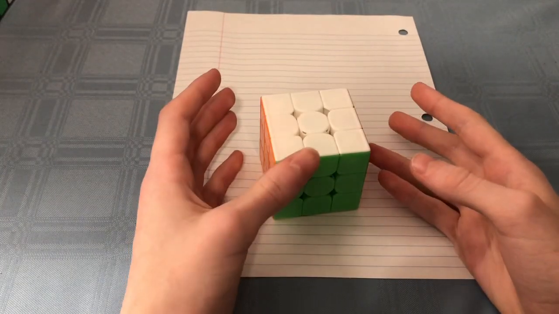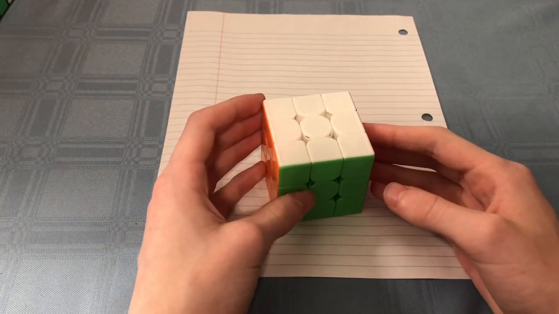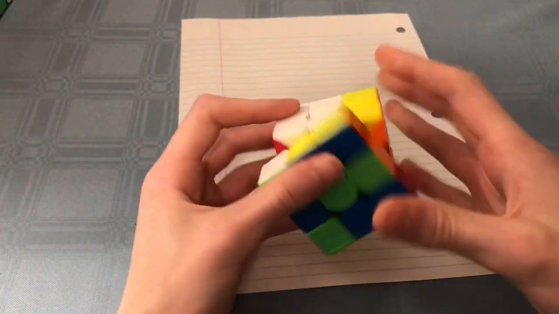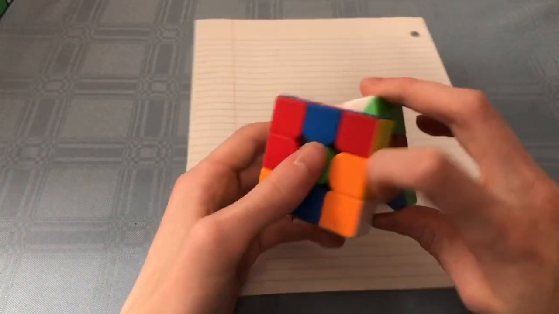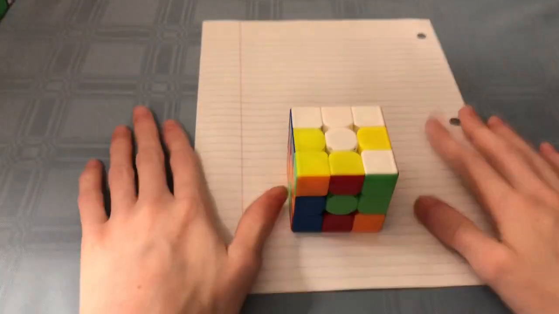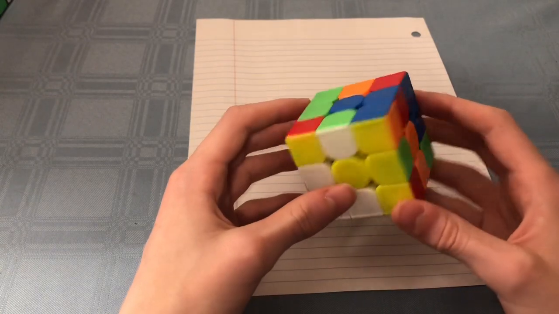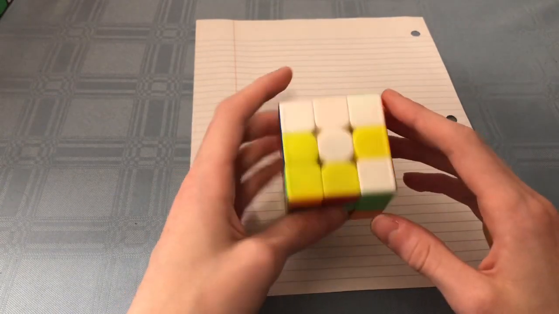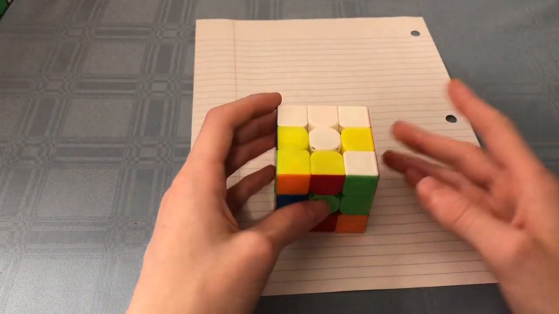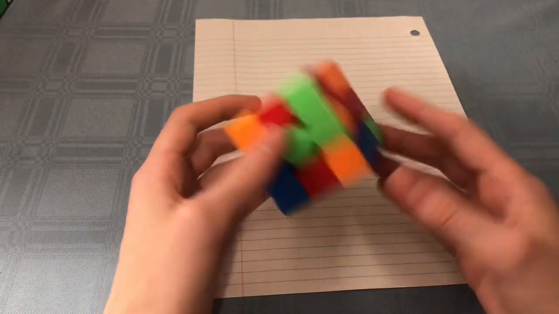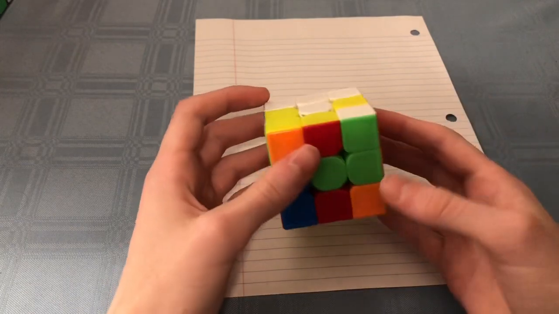In this video, I'm going to be teaching you how to finish from the domino reduction part like this to solved. So, there are 4 main ways of finishing after you get to this stage. There's a straight finish to solved. There's a normal skeleton like you usually would build.